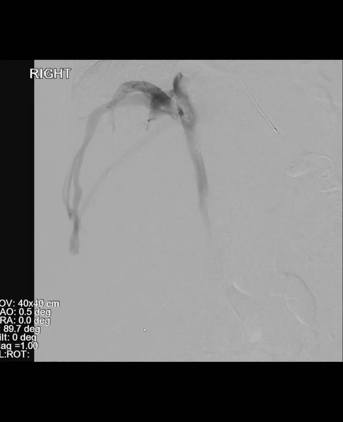What did they do to correct it? I don't know. It's still ongoing. I presume at the time of this, they couldn't even get a catheter up through, connecting the suprahepatic IVC into the heart, so they couldn't try to dilate anything. So I thought it was just a really interesting case.